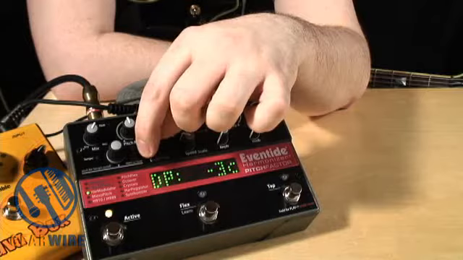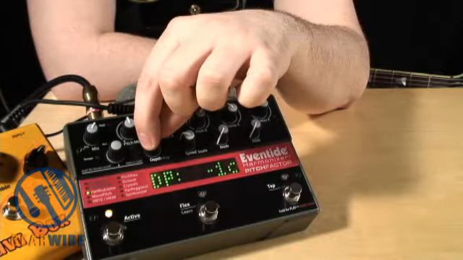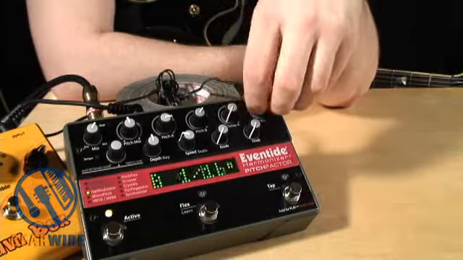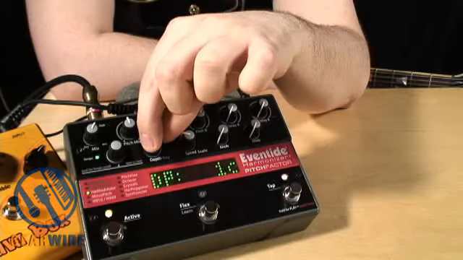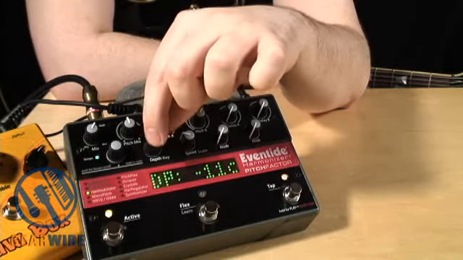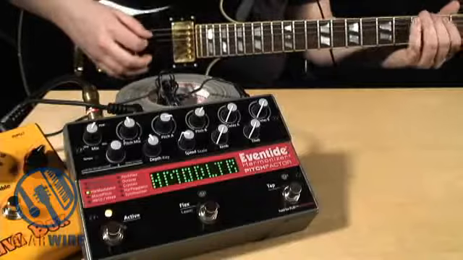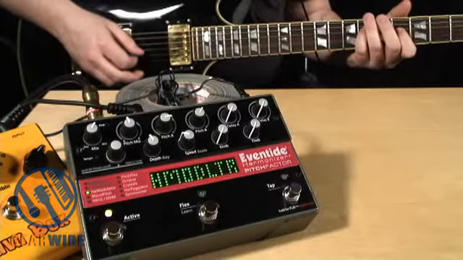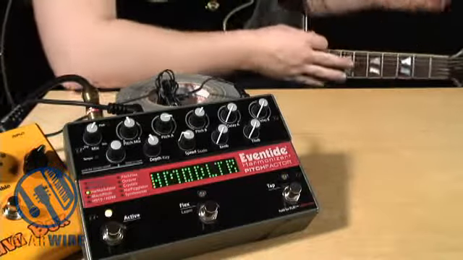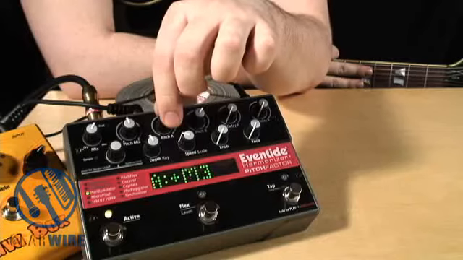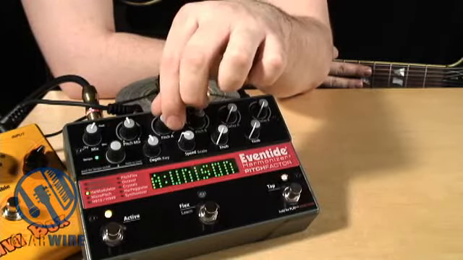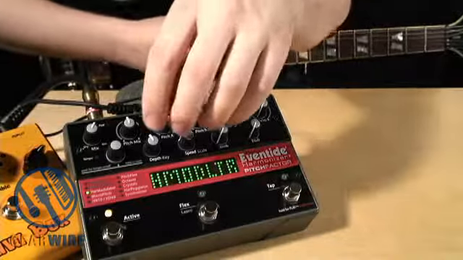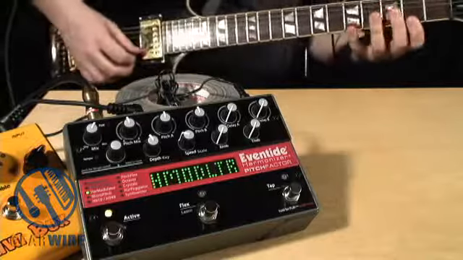Now if we just do minimal intervals, in fact, let's take the delay off here. Some cool modulation effects. In fact, let's bring A and B both back to unison. And we've got a triple voiced chorus, or flanger basically.